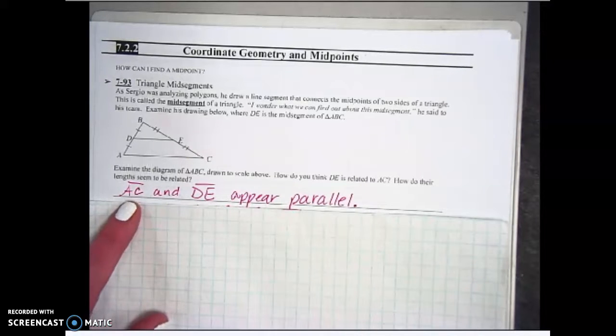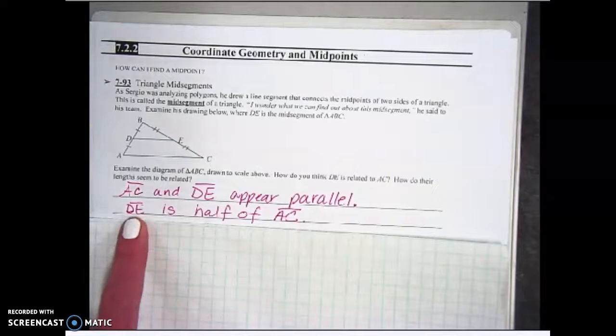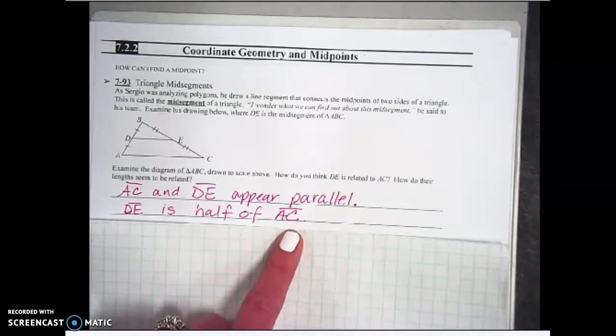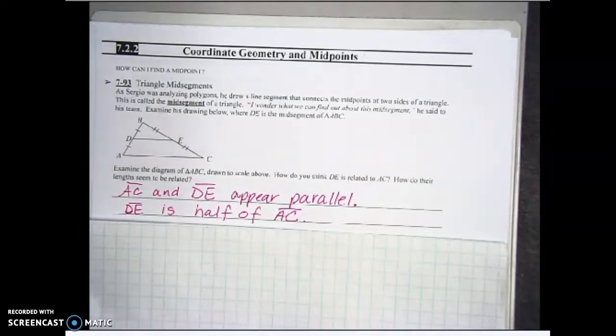We're going to say that AC and DE, they appear to be parallel, right? And it looks like DE is going to be half of AC. He said it the other direction. He said that AC was 2 times DE. Half and twice are inverse operations, right?